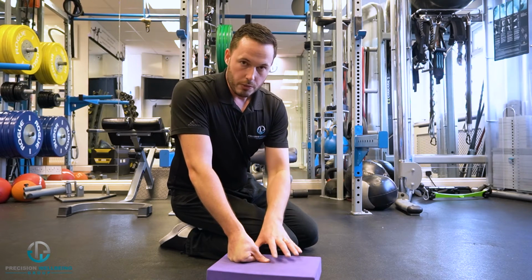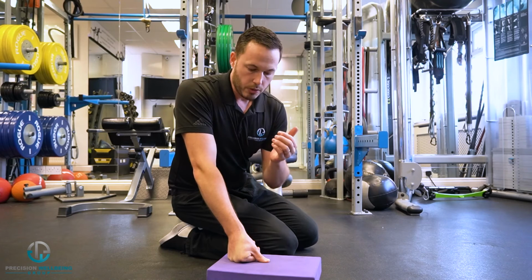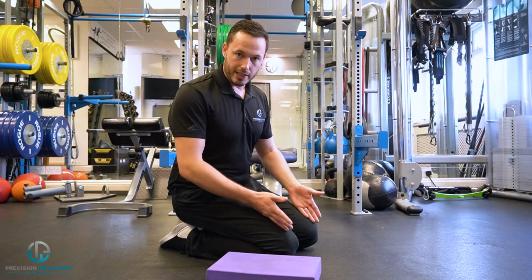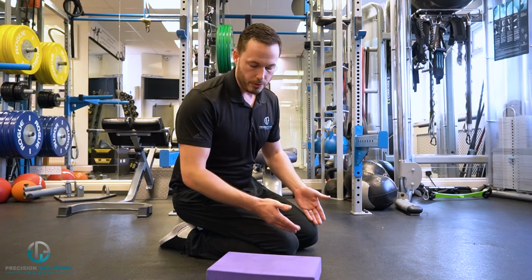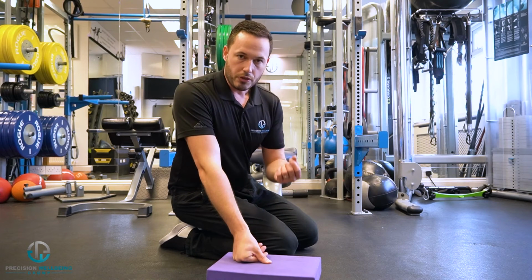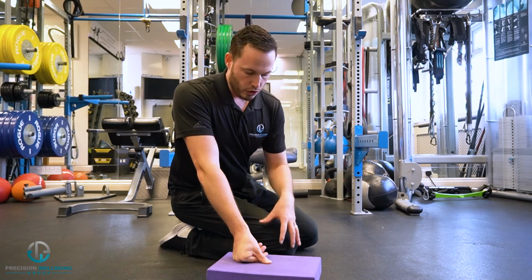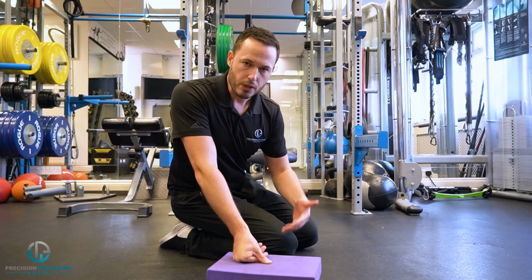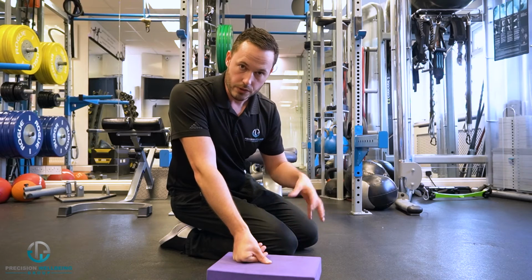But the point of these blocks is to be able to take yourself into a stretch without putting so much force through your knees that you're going to cause yourself problems. So you want just enough pressure to be feeling like it's stretching or to feel like your knees are tight, but not so much pressure that you're going to start causing a tendonitis in the knees.